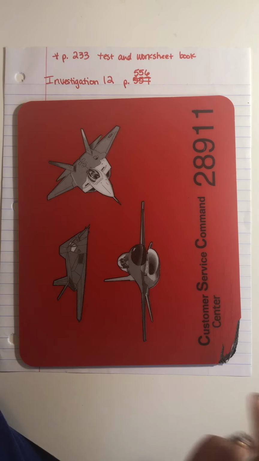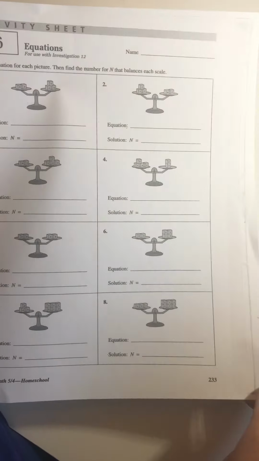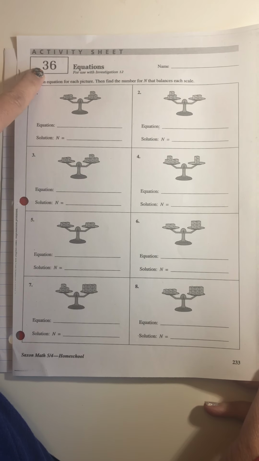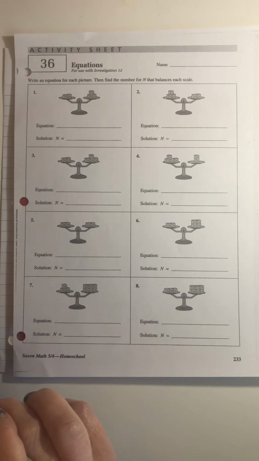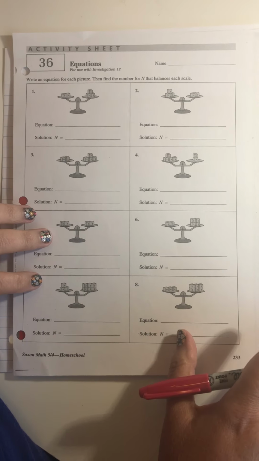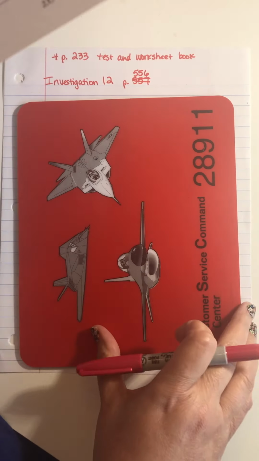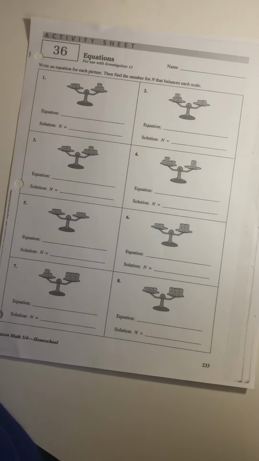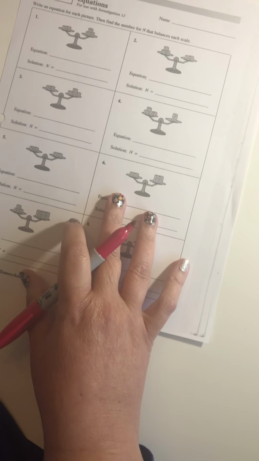And you will also need, from your test and worksheet book, this is page 233. It's activity sheet 36. You will need this to do this investigation also. So I'll let you go ahead and gather those. You can pause the video and gather those, and we'll get started. Okay. So we'll be using your textbook and this sheet together, okay?